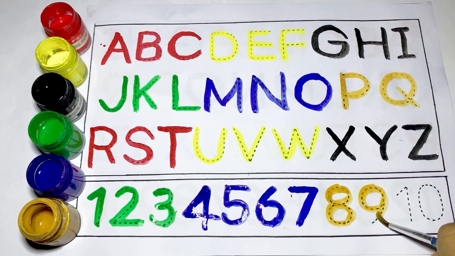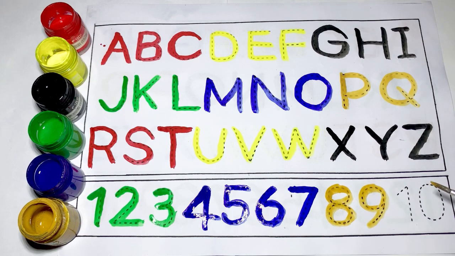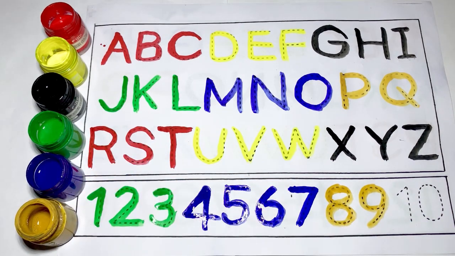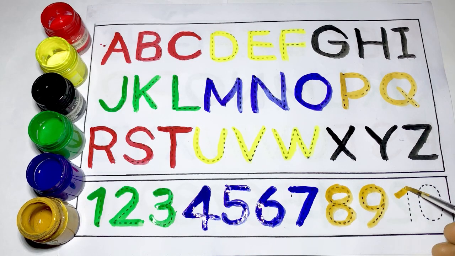N I N E, 9. Kids next 10, the numbers of 10, and again use yellow ochre color. T E N, 10, the numbers of 10.